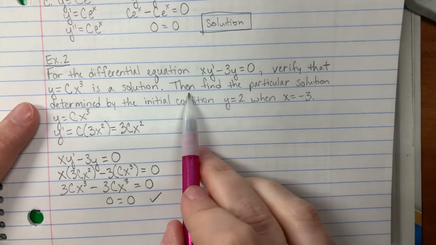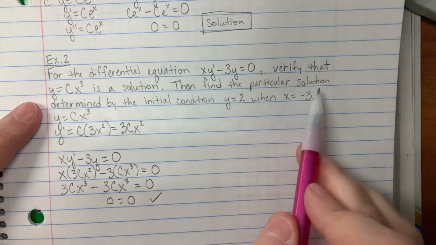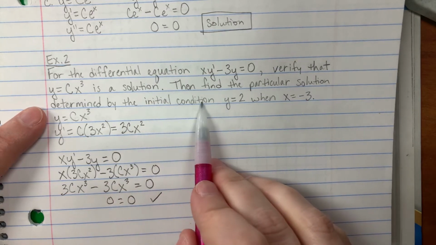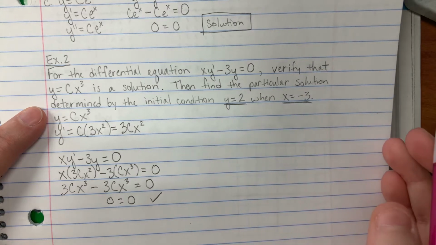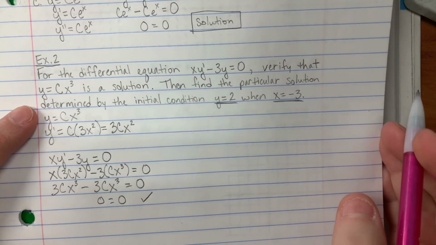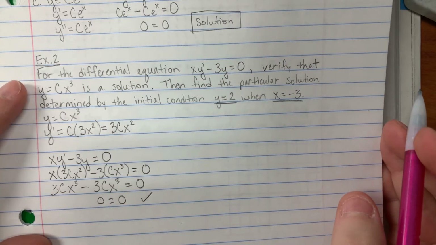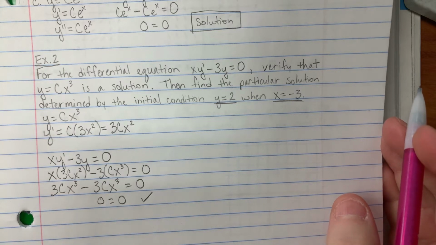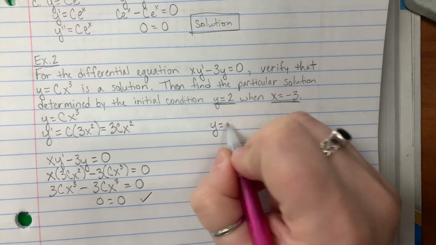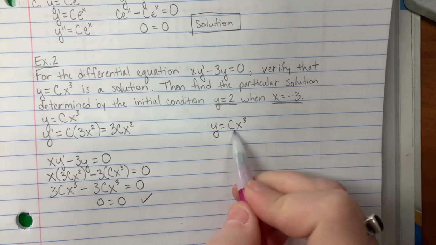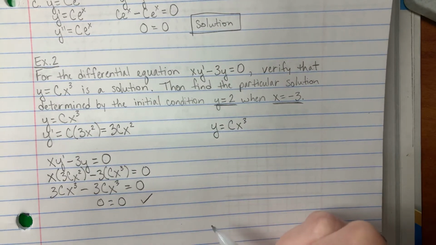The second piece says, then find the particular solution determined by the initial condition. This is true when this is true. So they're giving me 2 values. So I just need to go back to my original equation here, not the differential, but the original equation. So my y equals cx to the third, and I need to solve for c. That's what I need to know.